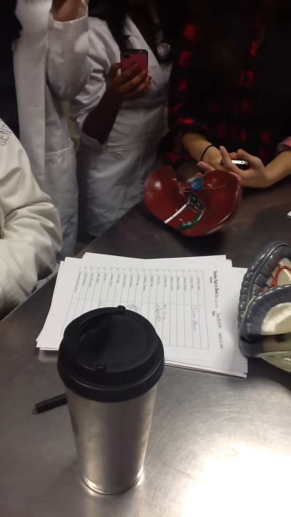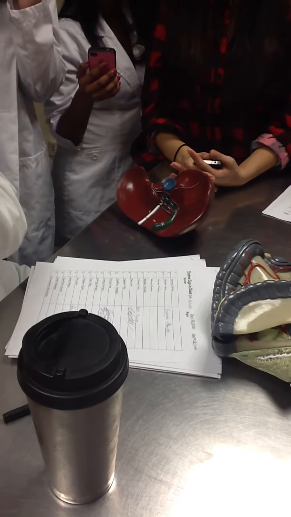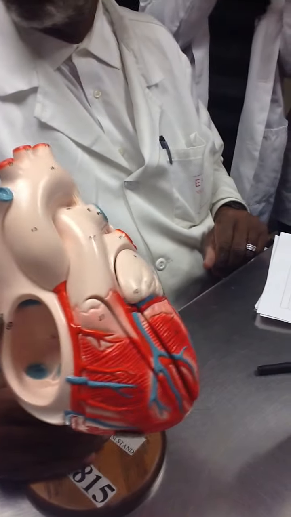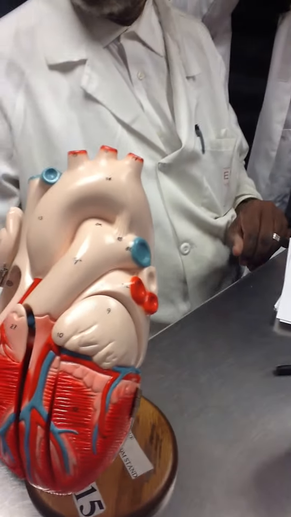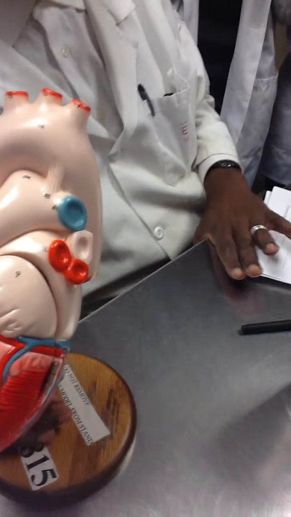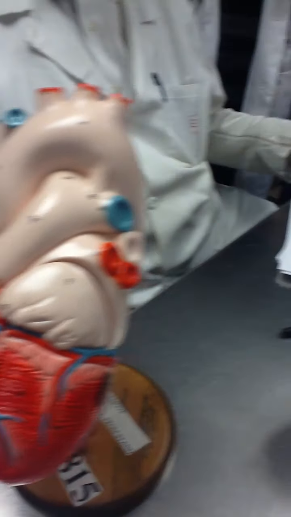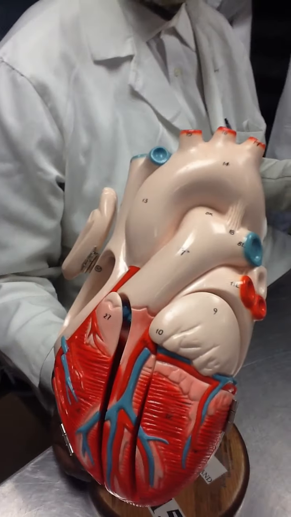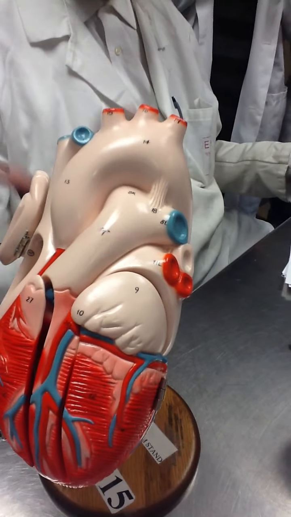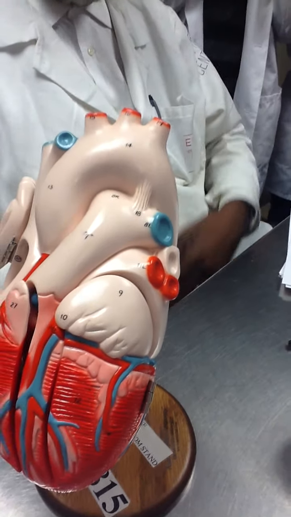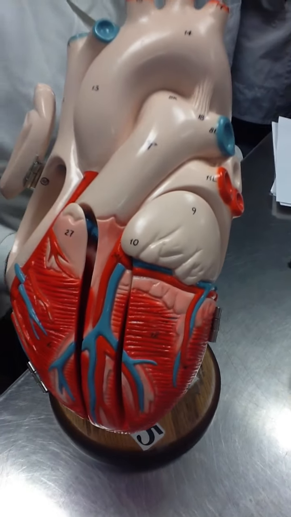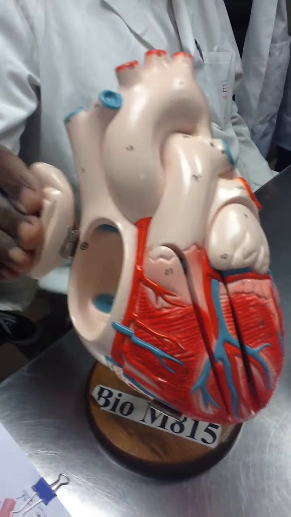Okay, what is the coronary sinus? The heart circulation. What is the coronary sinus? The blood source for the heart. Remember, the heart has its own blood supply, and that's the coronary circulation. So the coronary sinus is the vein that brings deoxygenated blood from the coronary circulation. Okay, good.